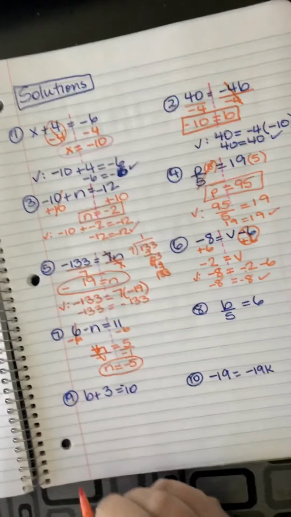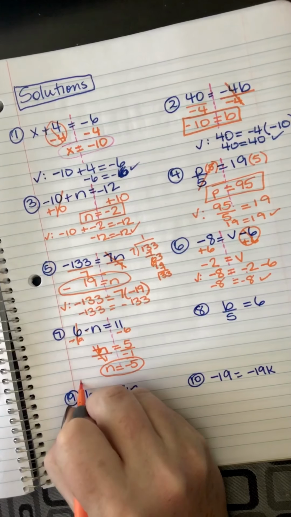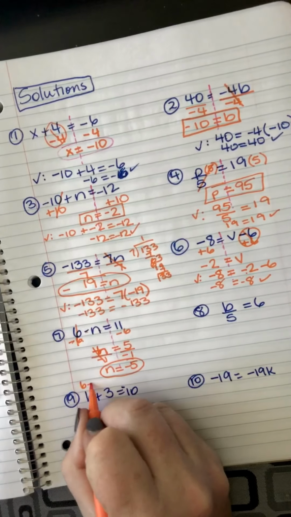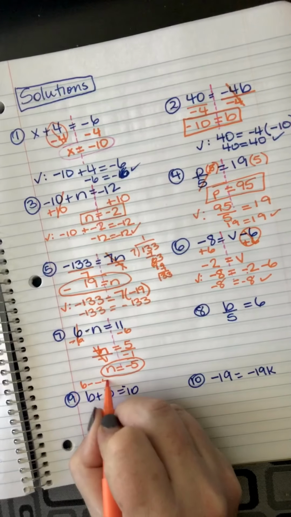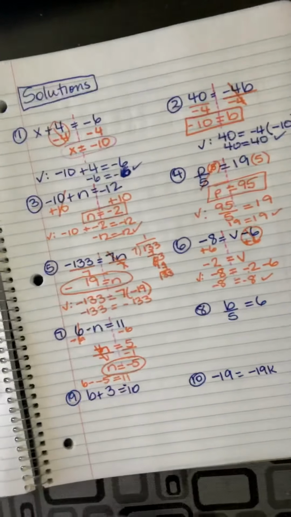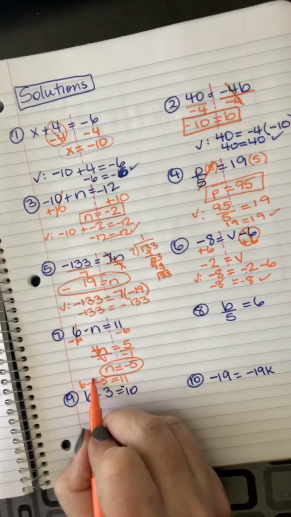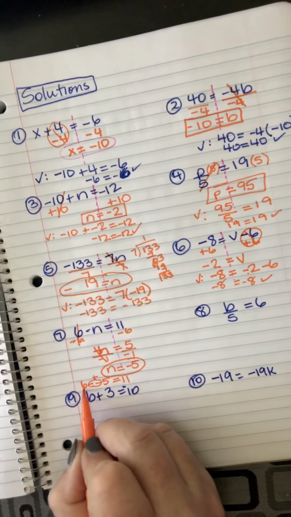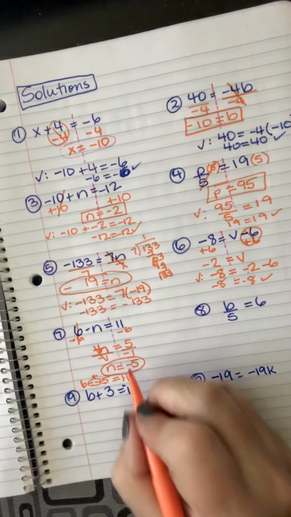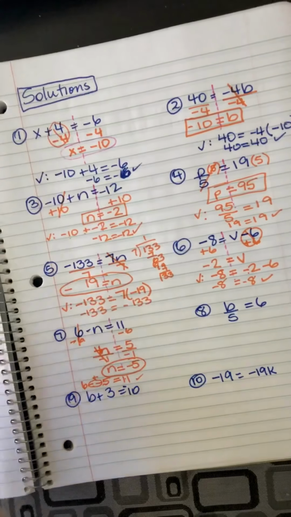I have to squish the check in there, but this will look like, does 6 subtract negative 5 equal 11? 6 minus negative 5, 2 negatives together make plus. 6 plus 5 is 11. Almost done.